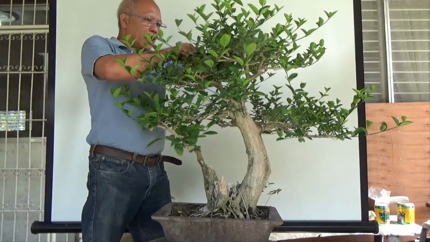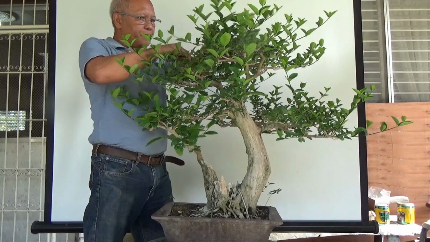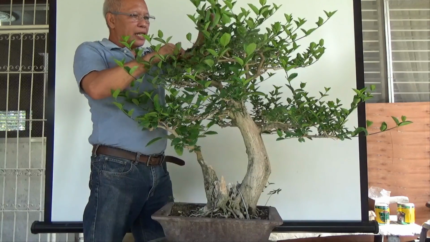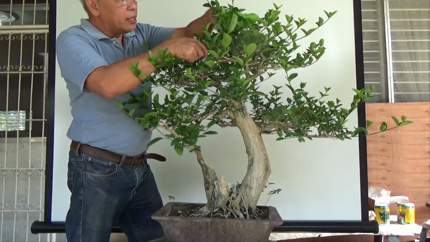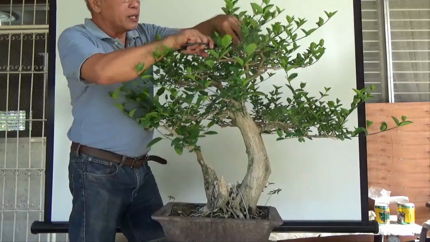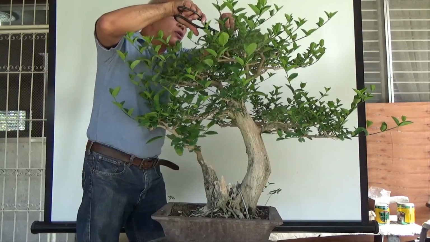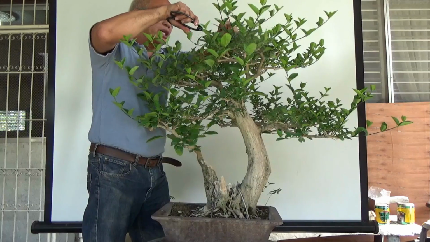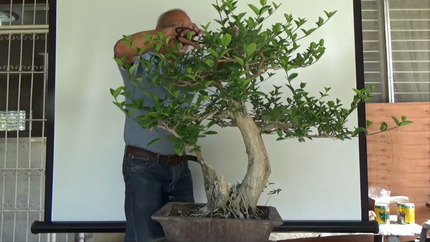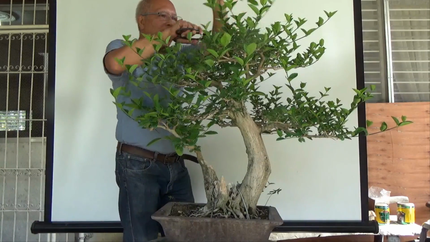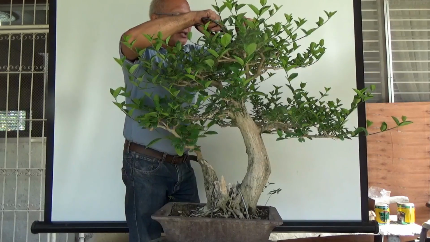So now what I'm going to do is to trim the top and not cut any of the lower branches. In that way, you will be combating apical dominance and preserving your lower branches instead of them weakening. So basically that's the answer. My title for this video will be how to trim to combat apical dominance.